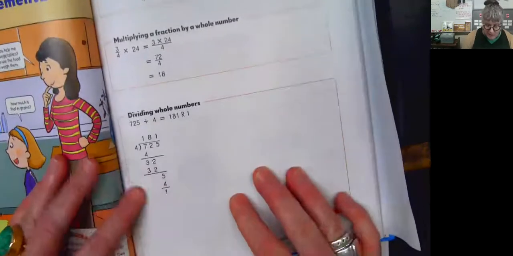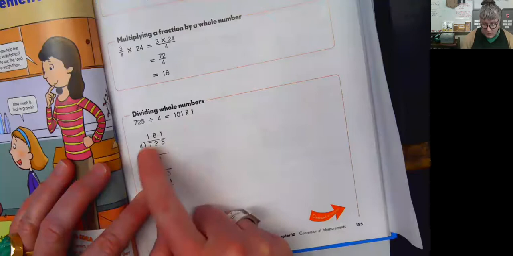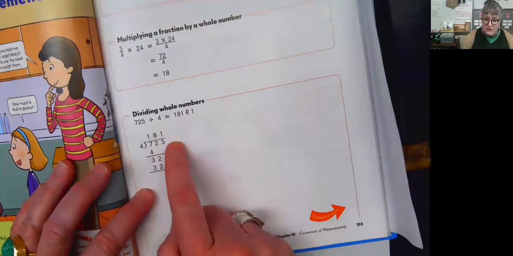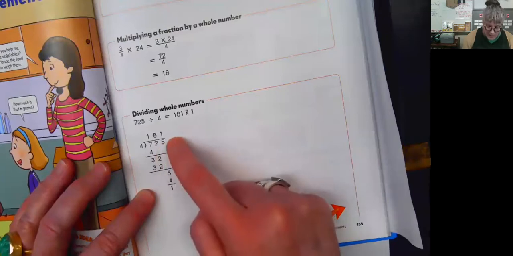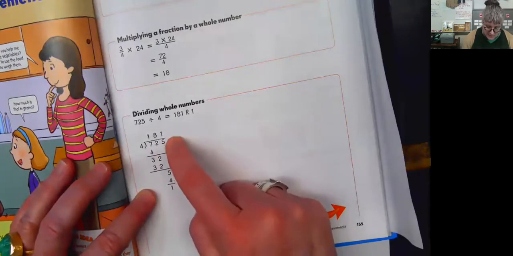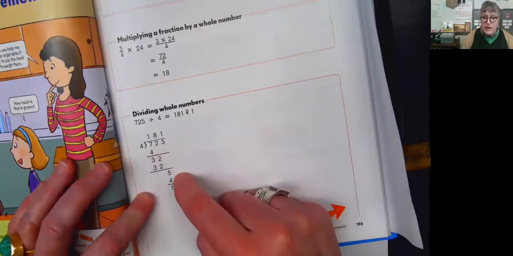We're also going to have to remember how to divide whole numbers, right? So we remember that when we do long division, if we have a 3-digit number, this is the hundreds place, this is the tens place, this is the ones place. Okay?